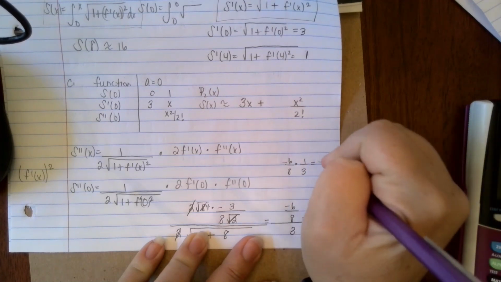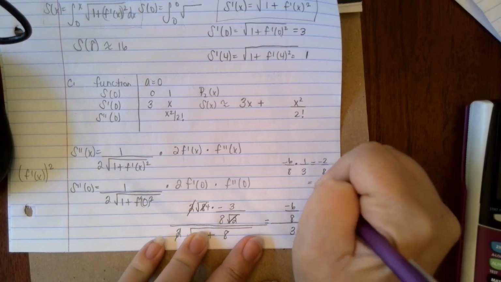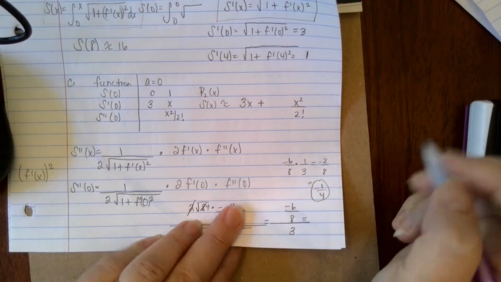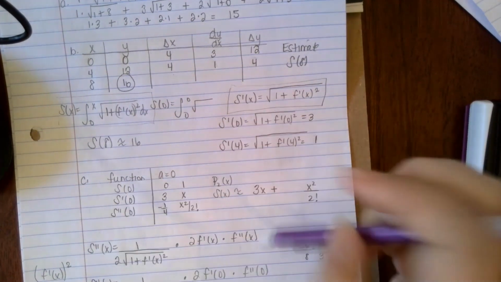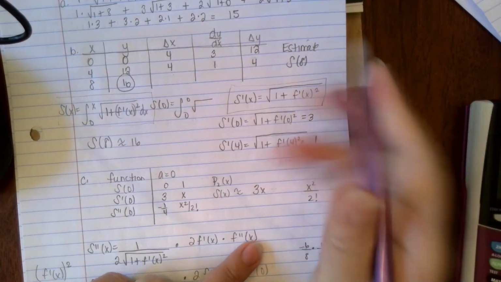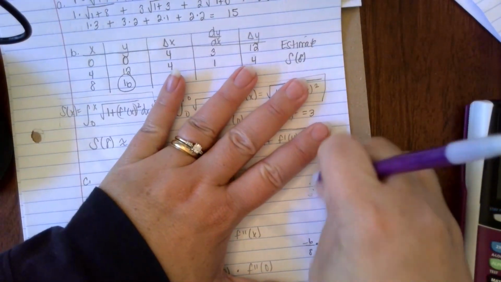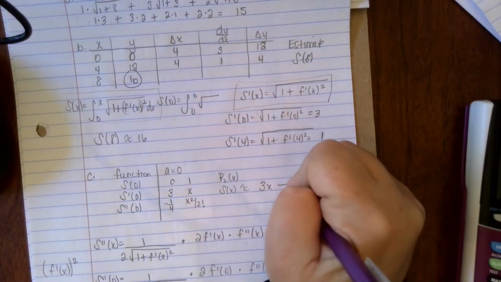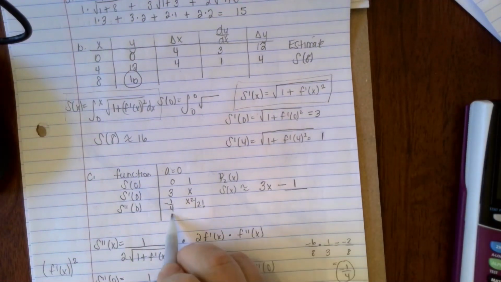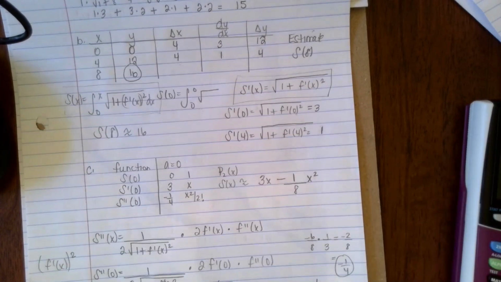That gives you a negative 2 over 8, or a negative 1/4. Aha! So this is a negative 1/4. So this would be a minus 1 over 4 times 2 times 1, which is 8, x squared.